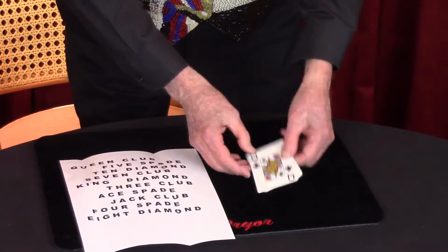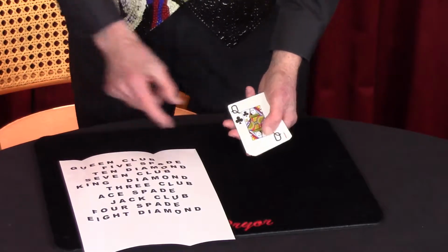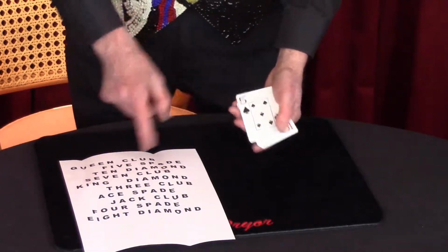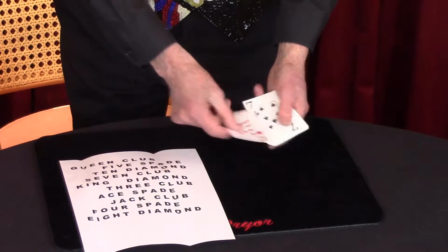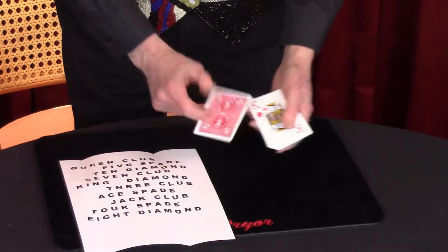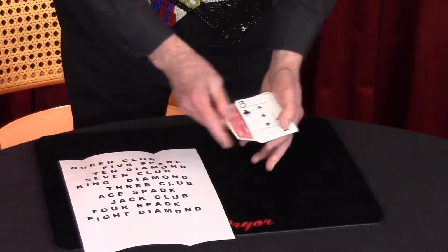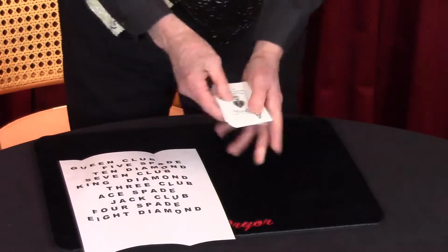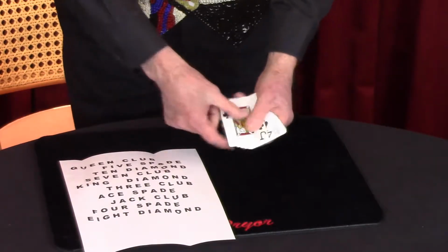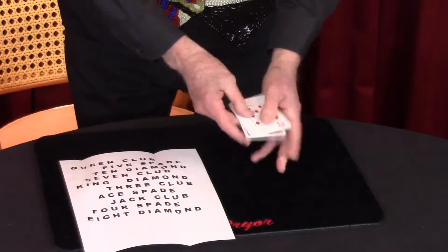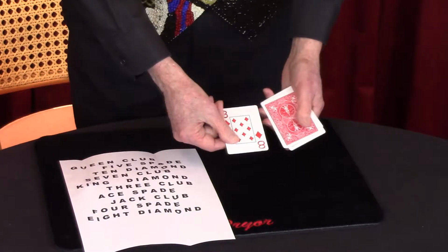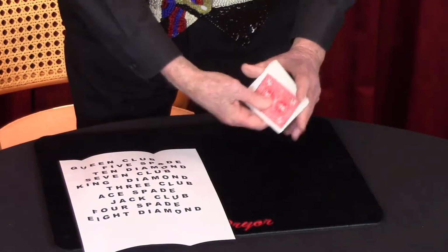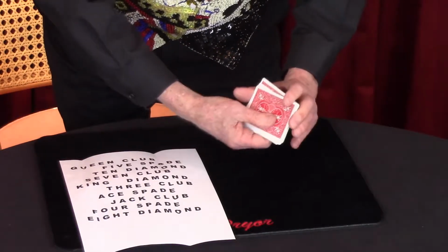And now we have a list of cards. We have the Queen of Clubs, we have the 5 of Spades, the 10 of Diamonds, the 7 of Clubs, the King of Diamonds, the 3 of Clubs, the Ace of Spades, the Jack of Clubs, the 4 of Spades, and the 8 of Diamonds. And let me mix these up just a little bit.